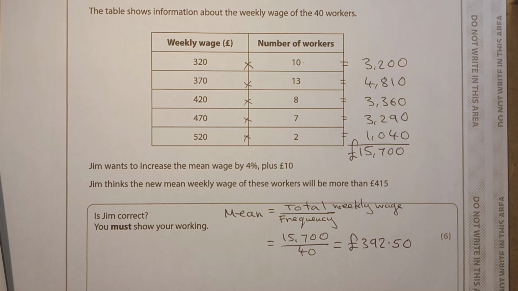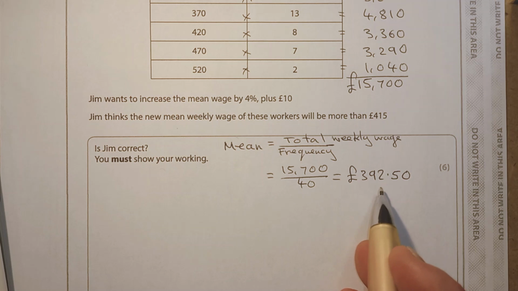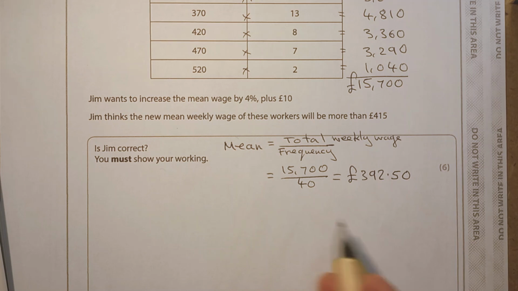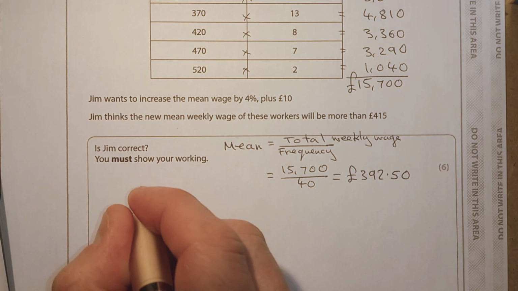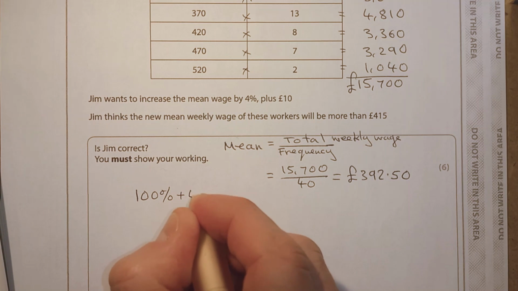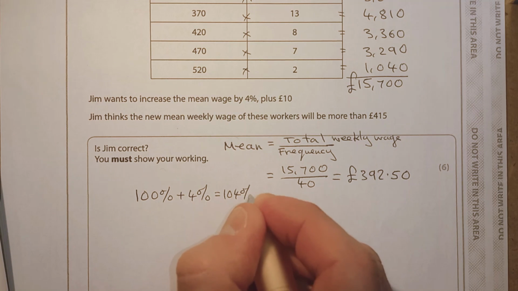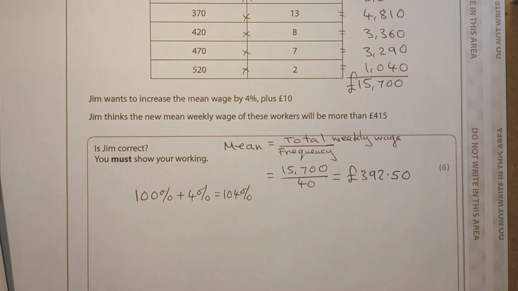That's the mean amount. We want to increase this by 4%. Right, so you can work out 4% of this and add it on. I'm going to do this. I'm going to say, well, we want the original 100% and we want to add on 4%. So in other words, we want 104% altogether.